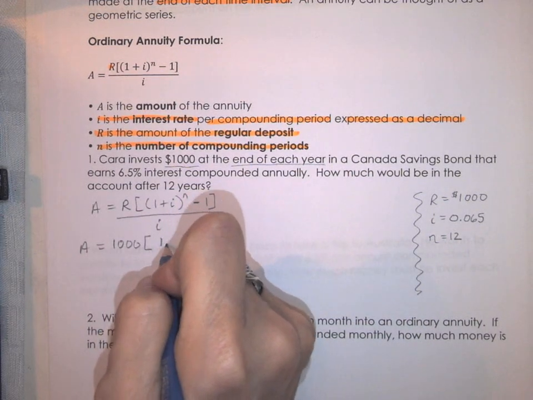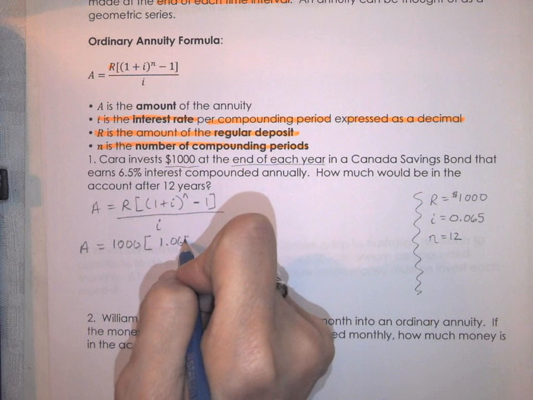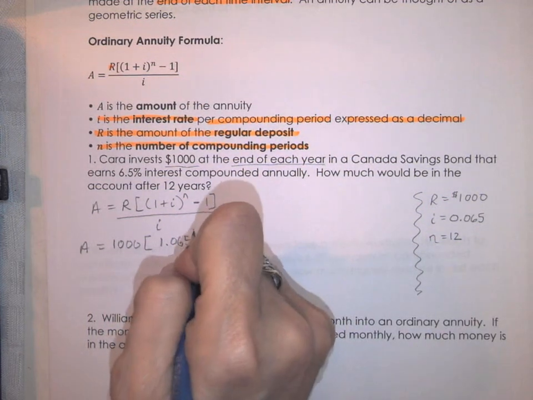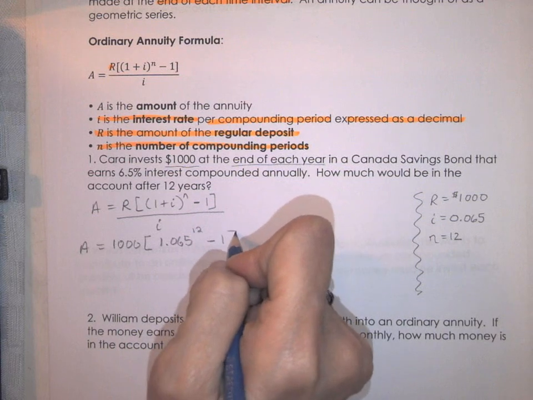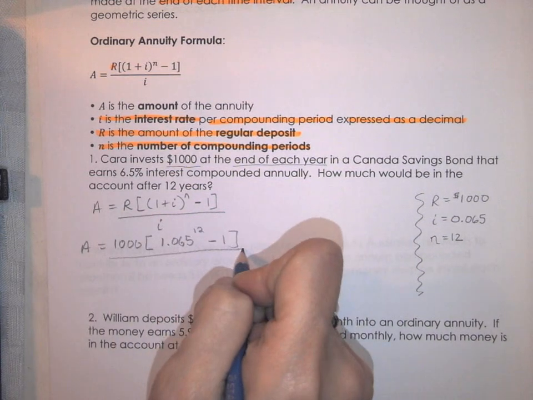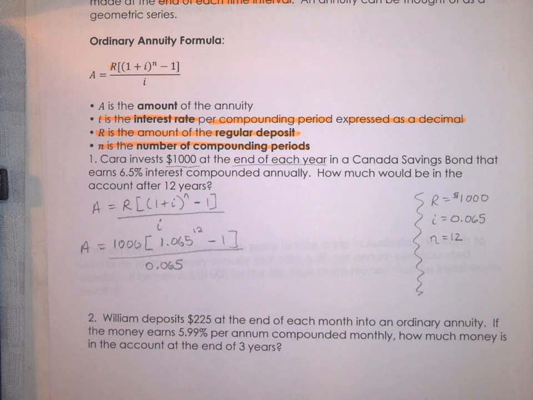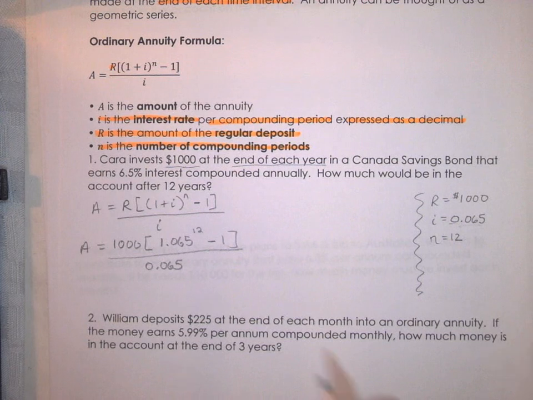If you want to just write 1.065, you can. And to the power of 12, subtract 1, over i, which is 0.065. Similarly, I know you can subtract 1 in your head. I know you can add 1 in your head too if it's an easy decimal. I'll show you what to do if we have to leave it as a fraction with a calculator.